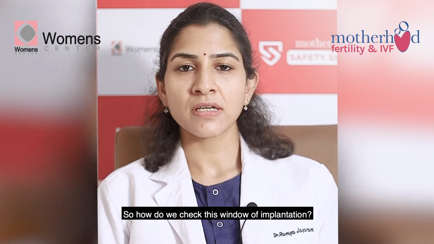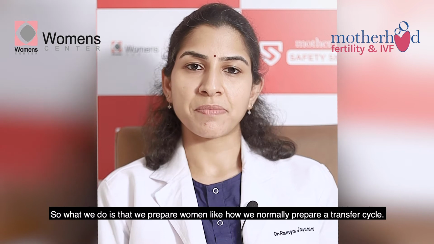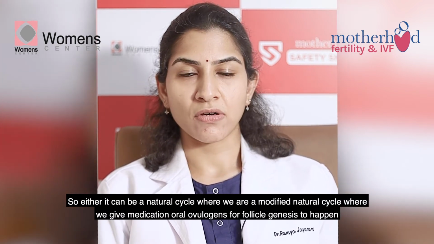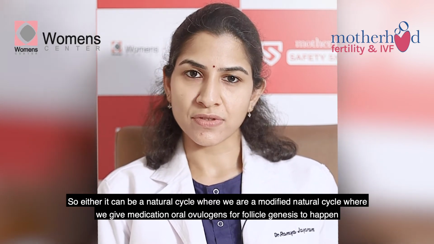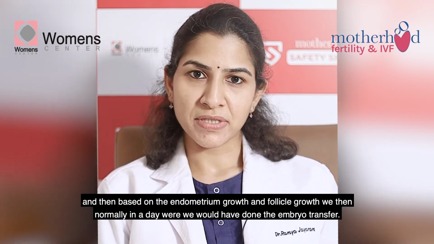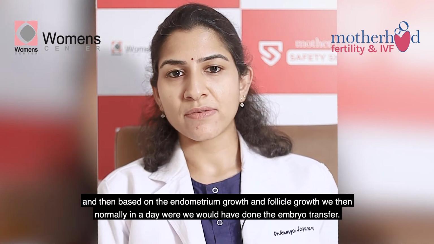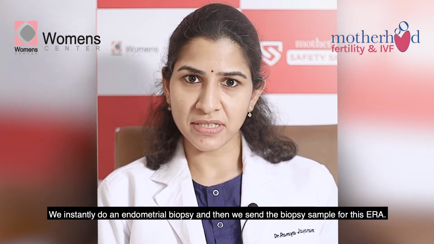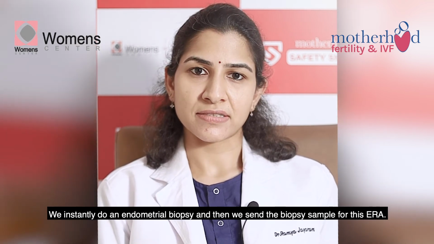How do we check this? What we do is prepare a woman like how we would normally prepare a transfer cycle. It can be a natural cycle or a modified natural cycle, where we give medications, oral ovulogens, for the folliculogenesis to happen. Then, based on the endometrium growth and the follicle growth, on the day where we would normally have done the embryo transfer, we instead do an endometrial biopsy, and we send that biopsy sample for this receptivity assay.